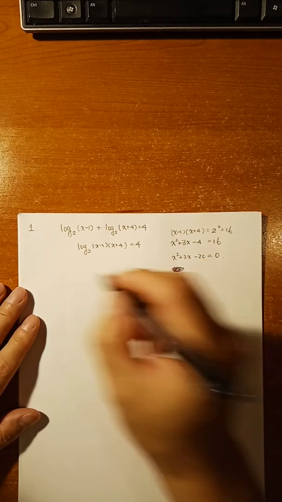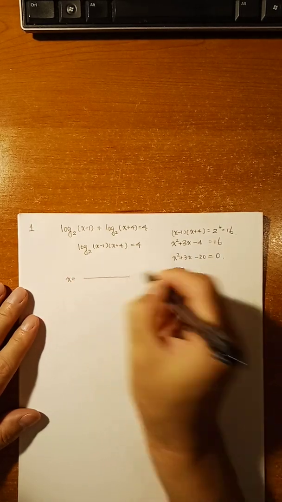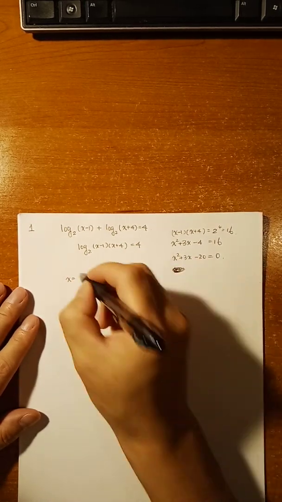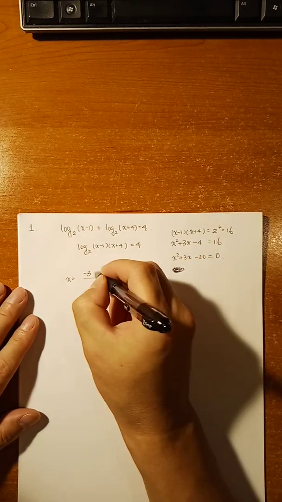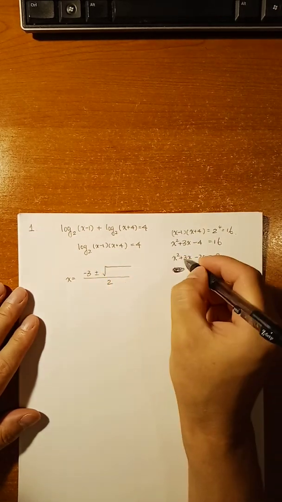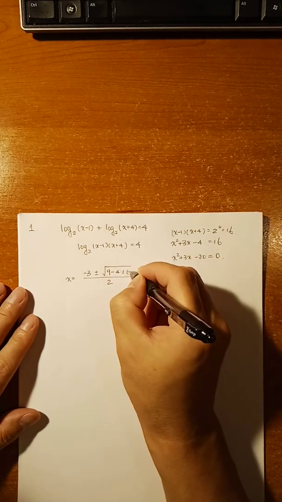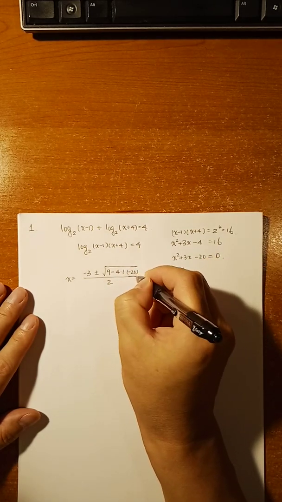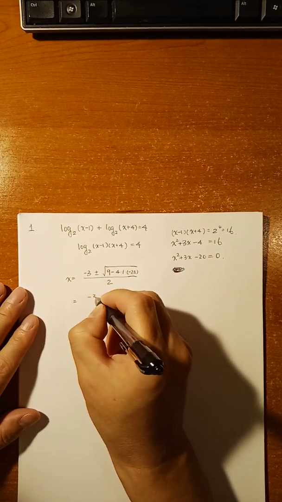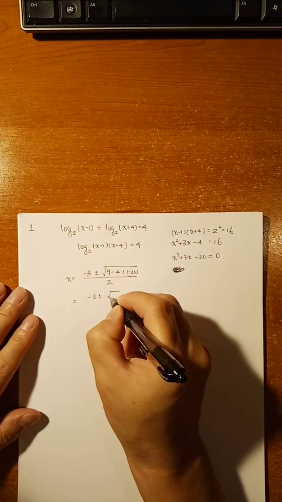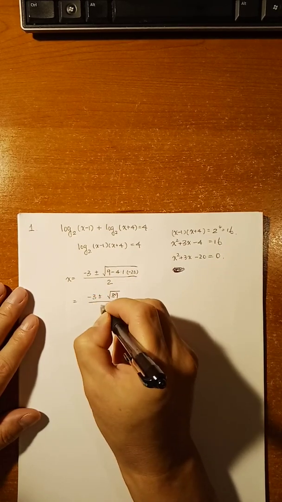We are going to apply the root formula. x is, denominator is 2, negative 3 plus or minus square root of b squared minus 4ac. So it's negative 3 plus or minus square root of 89, over 2.